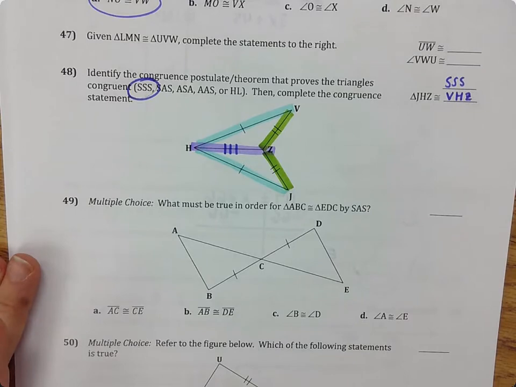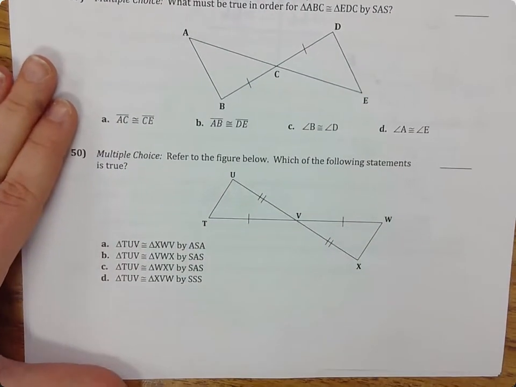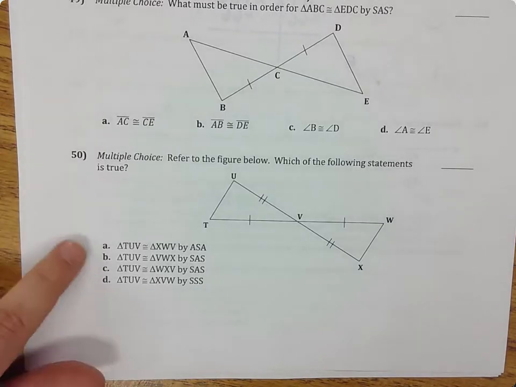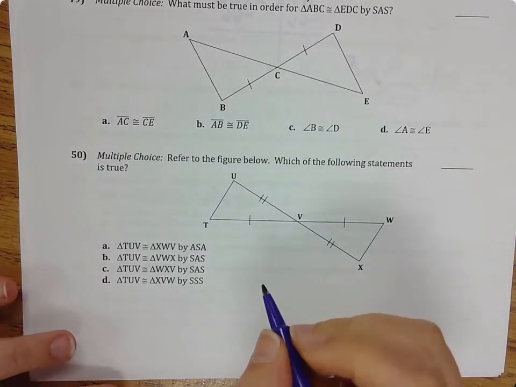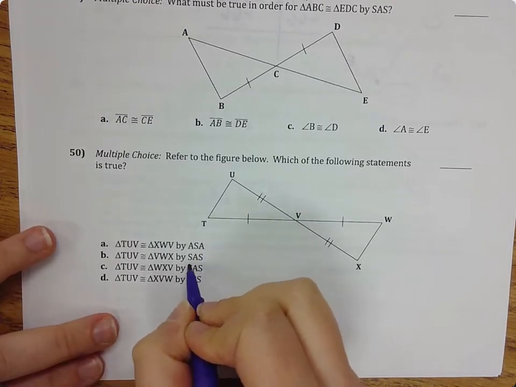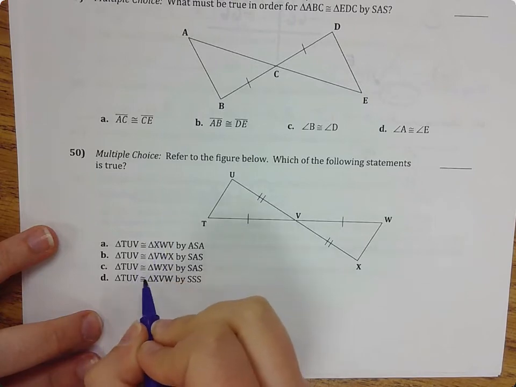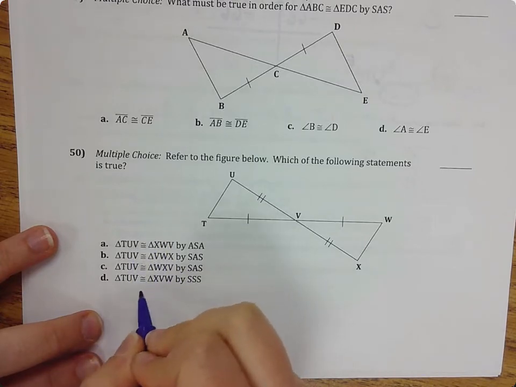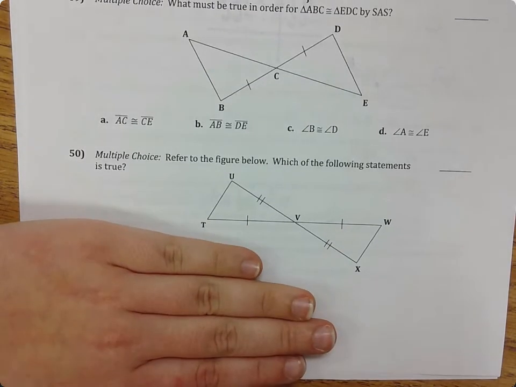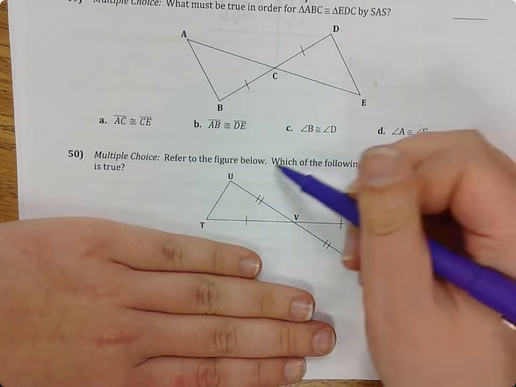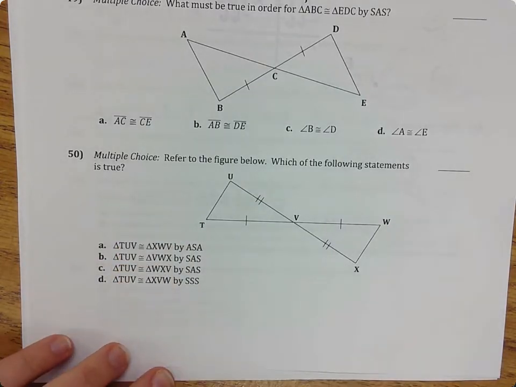And then we've got a similar question in number 50. It says, which of the following statements is true? And we can take a look. We've got a couple different congruence theorems and then a couple different, what is this called? A congruent statement. That's what it is. So my guess would be to ignore this at first and then see if you can solve the question on our own and then see if our answer is over here.